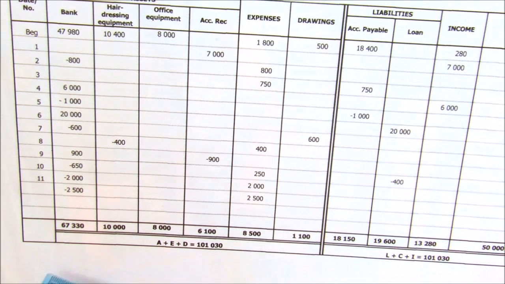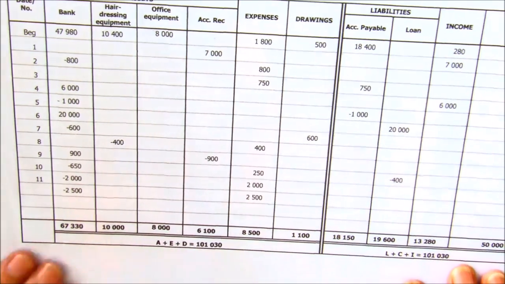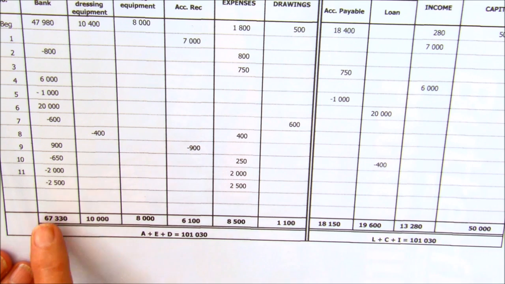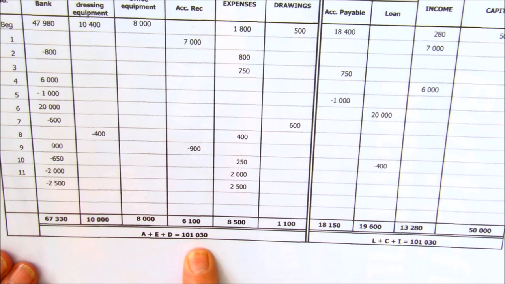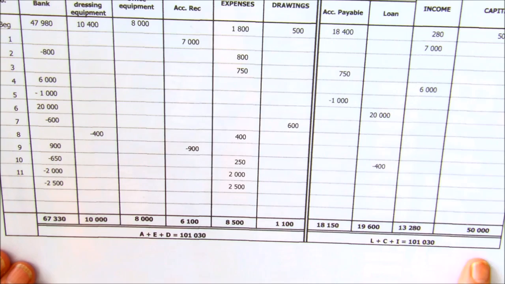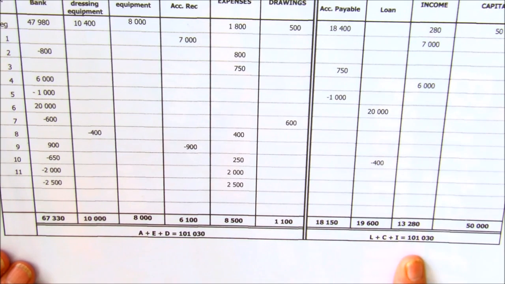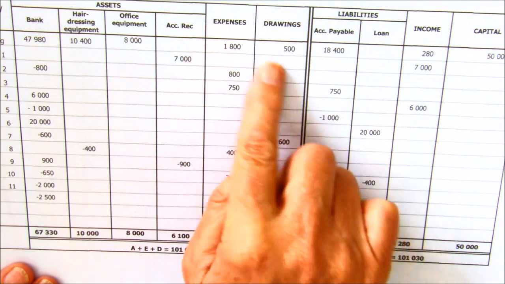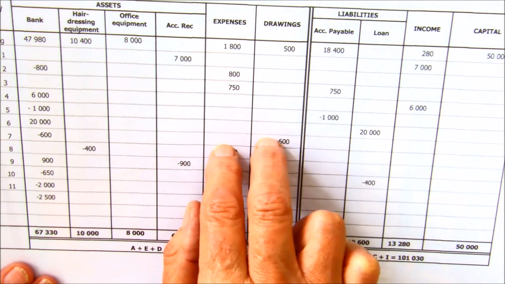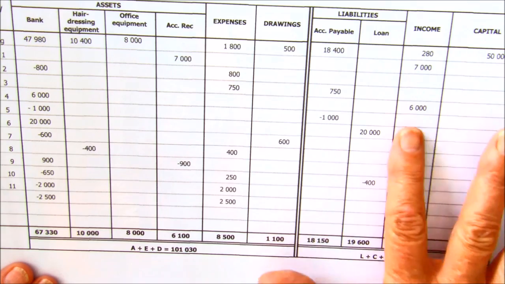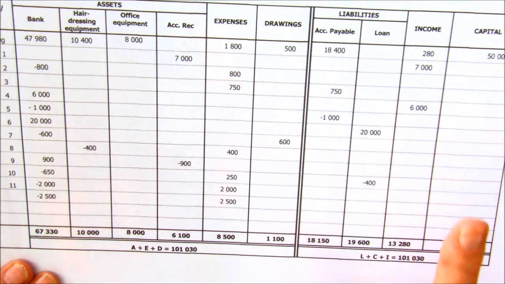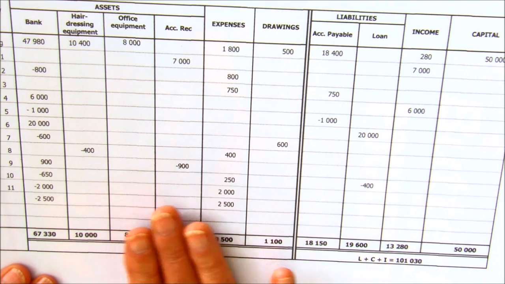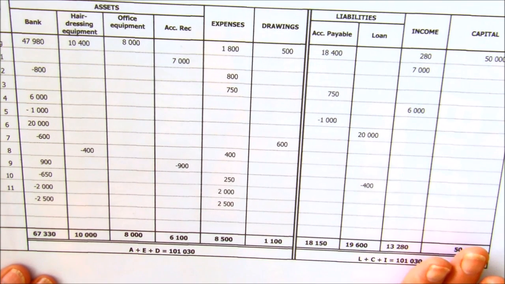Now, we then have to obviously total all these columns, and very importantly, you've got to be in balance. So all of these add up to 101,030, and this side adds up to 101,030. So despite the fact that I've rearranged and brought expenses and drawings as separate columns on this side of the equal sign, and left the income and capital on that side, those 4 making up the owner's equity, the equation is still in balance.